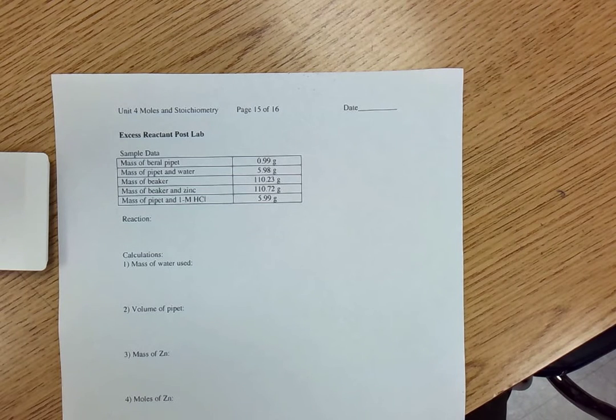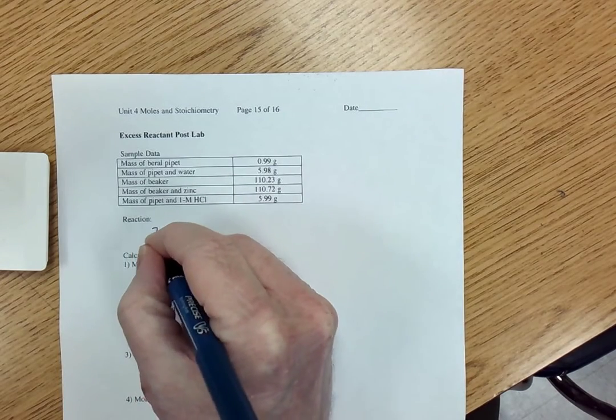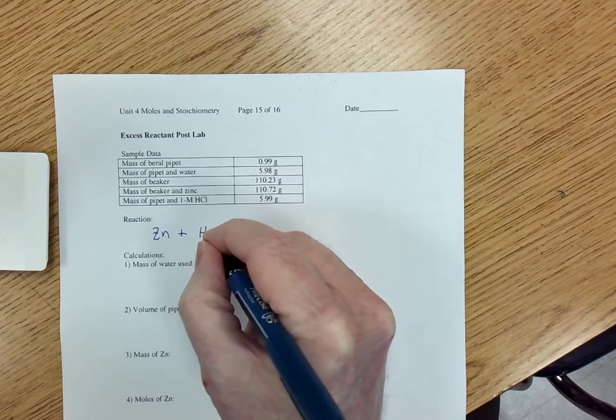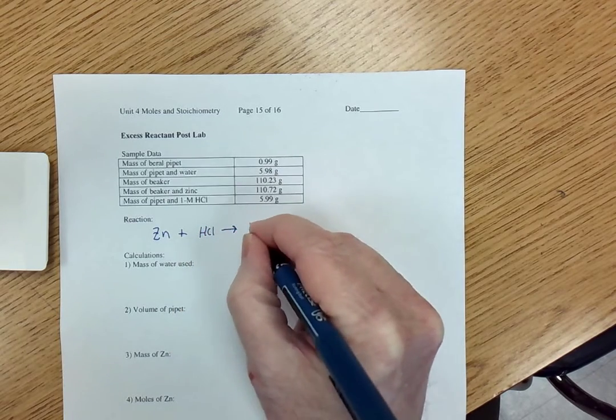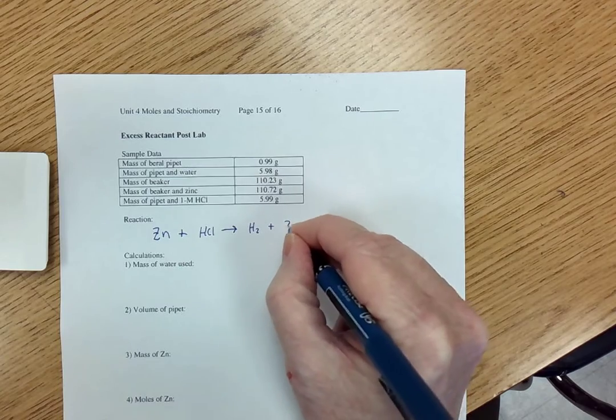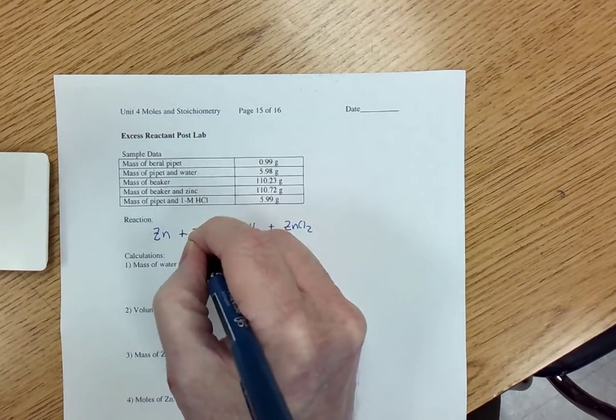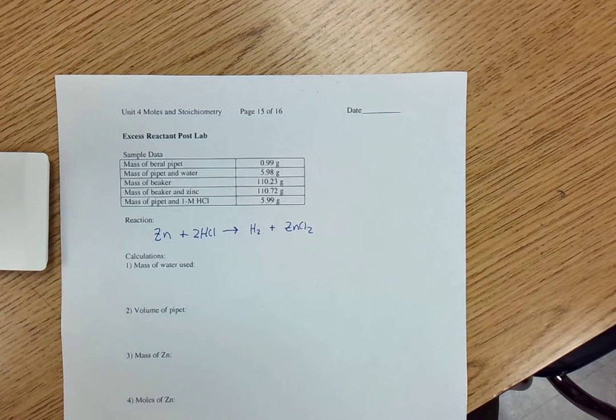And this page is a post-lab discussion of the Excess Reactant Lab. That is the lab where you took a piece of zinc and reacted it with HCl, and it formed H2 and ZnCl2. And to balance that, you need to put a 2 in front of the HCl.